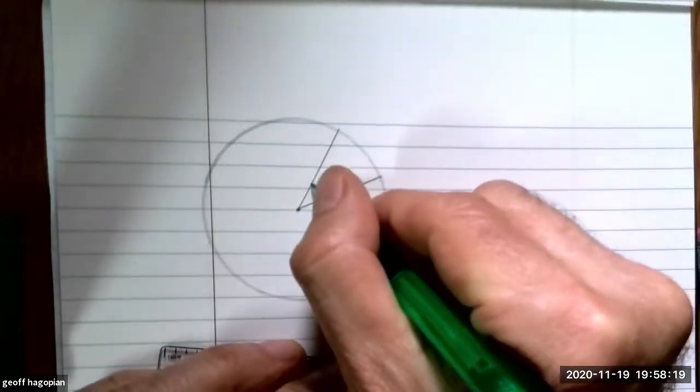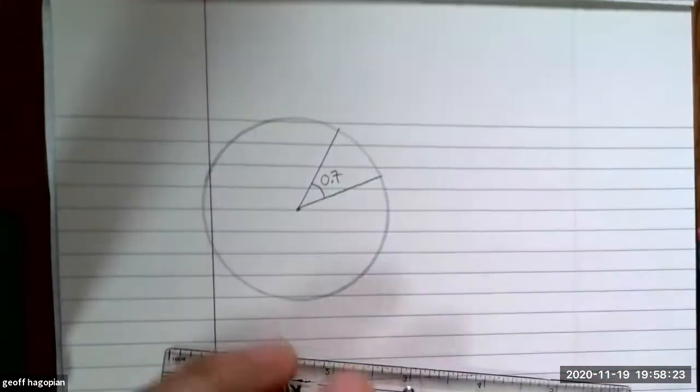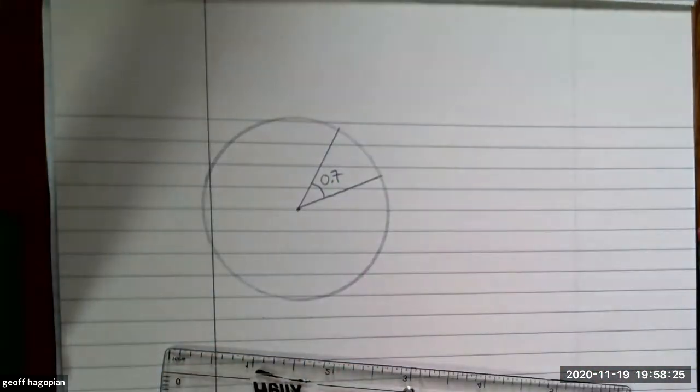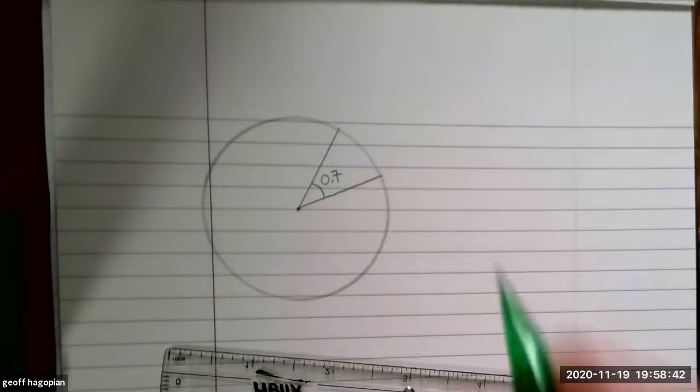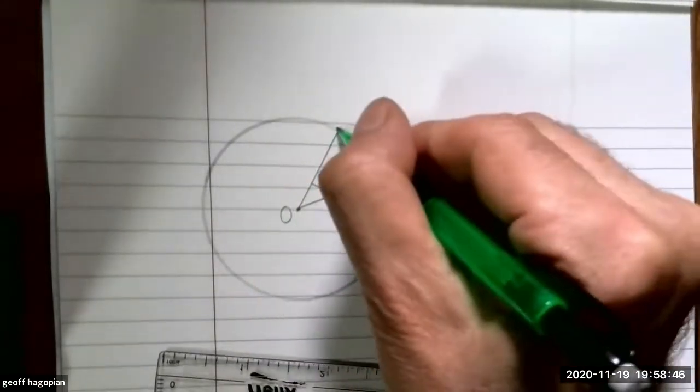So this is 0.7. Do I need to write radians there? Well, radian is a dimensionless quantity, right? So we could just write a pure number, 0.7. Okay. So is that enough information? We don't know the radius of the circle. Oh, we know the area of the sector. Okay.